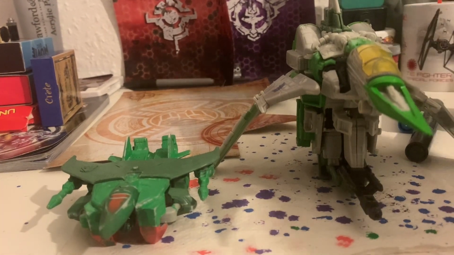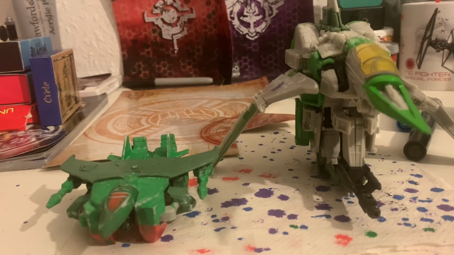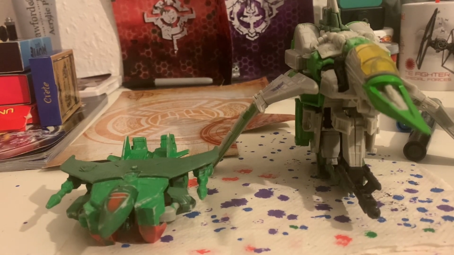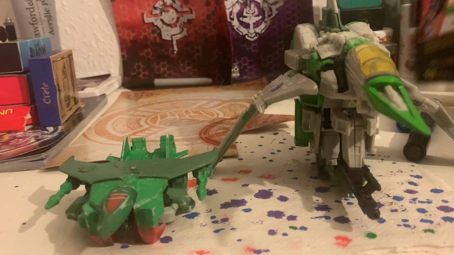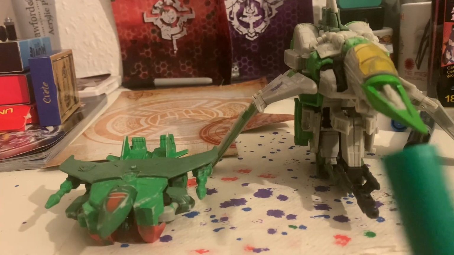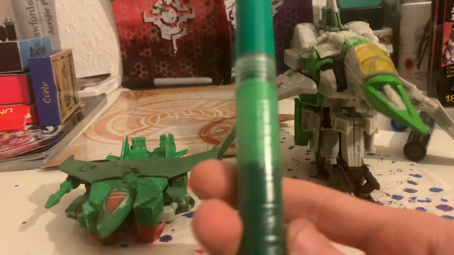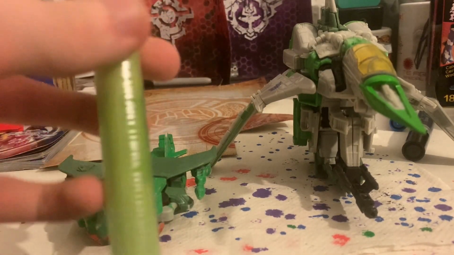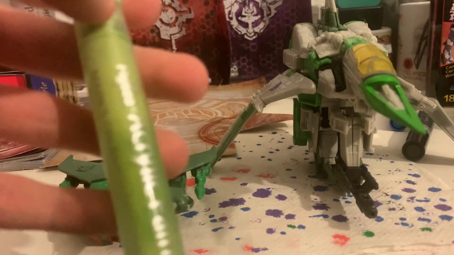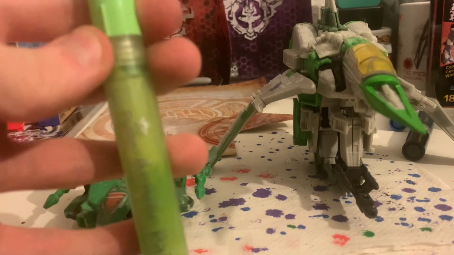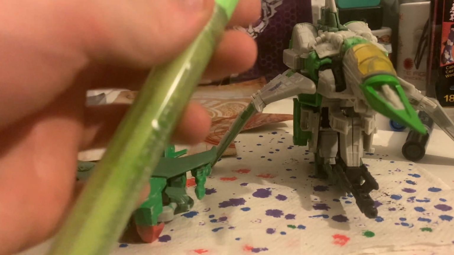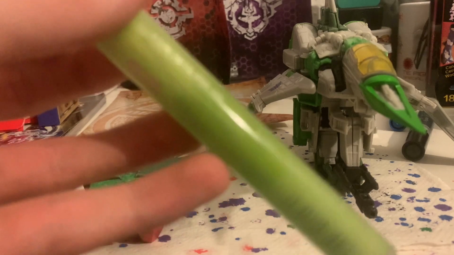Do I have green in here actually? Hang on, one sec. Yeah, I do. I have two. I'll show you guys. Oof. Yeah. There's that color, which I think is dark green. Then there's this, and to be honest, this looks like mint tea.